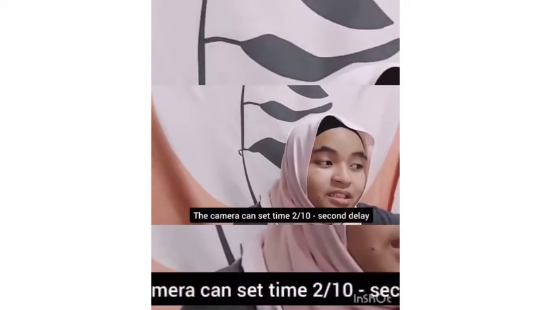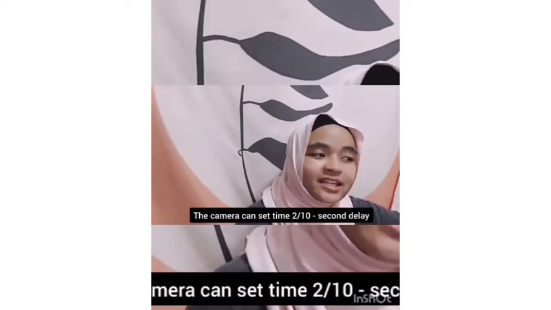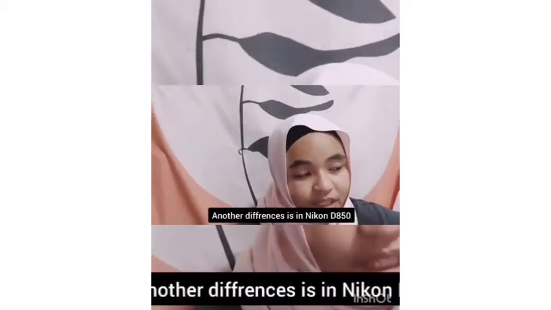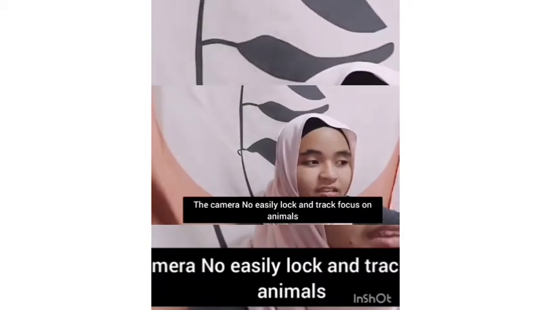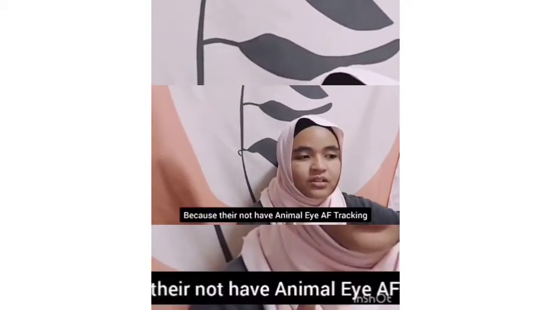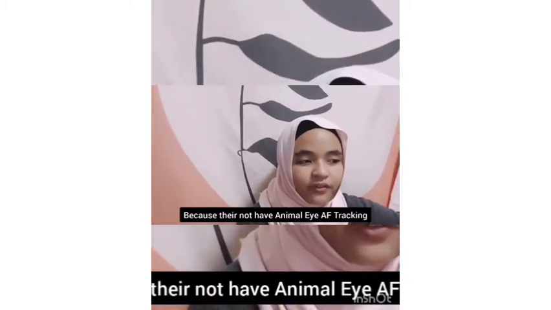For the Canon EOS R5, the camera can set the timer up to 10 seconds. What else? In differences, for the Nikon D850, the camera does not easily lock and track focus on animals because it does not have animal eyes AF tracking.